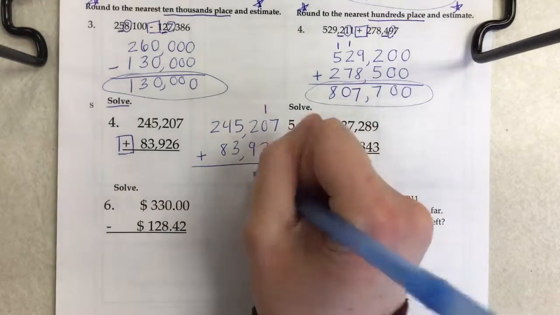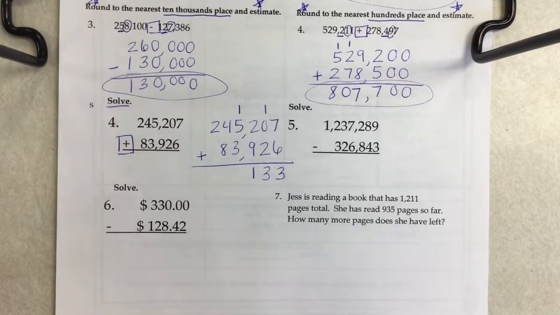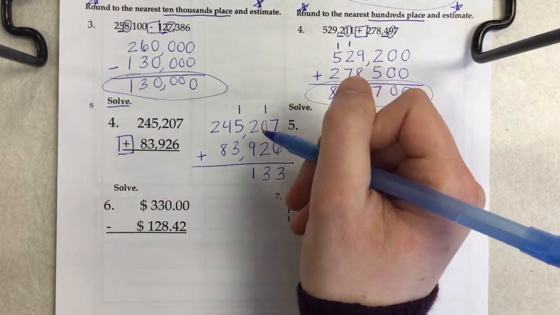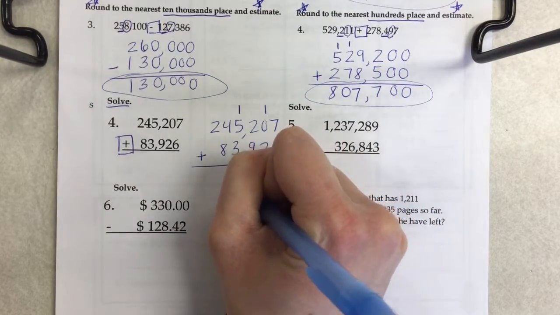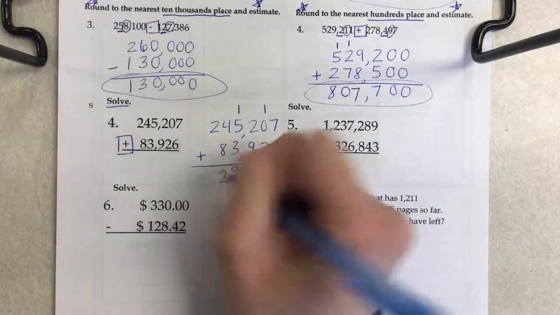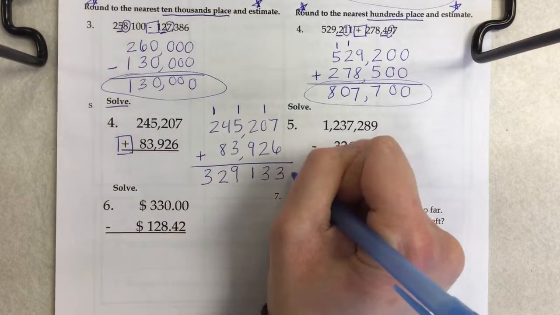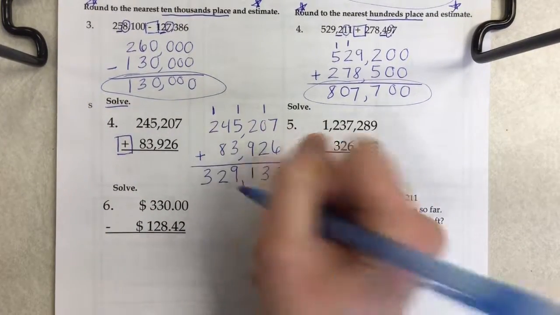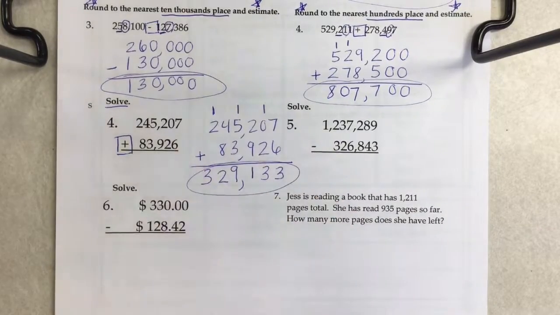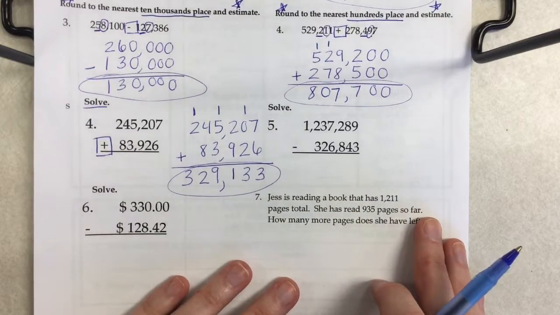2 plus 9 is 11. I put a 1 here and regroup my 1 to the thousands place. Then I add 1 plus 5 plus 3, that equals 9. Then I have 4 plus 8, that equals 12. Put my 2 here and regroup the 1. Then 2 plus 1 equals 3. Add my comma, 1, 2, 3, kick, to get an answer of 329,133.